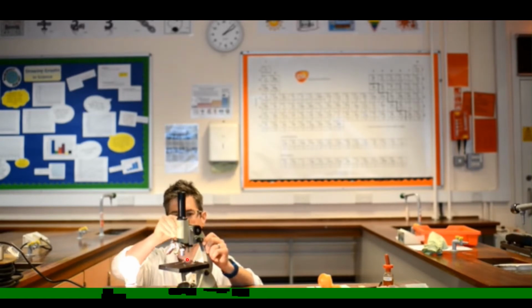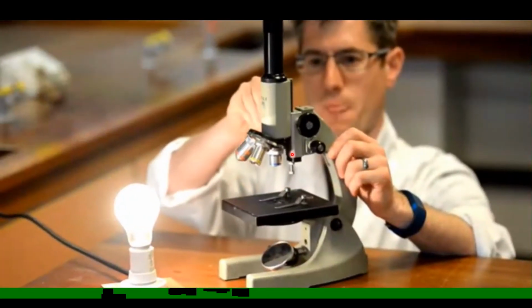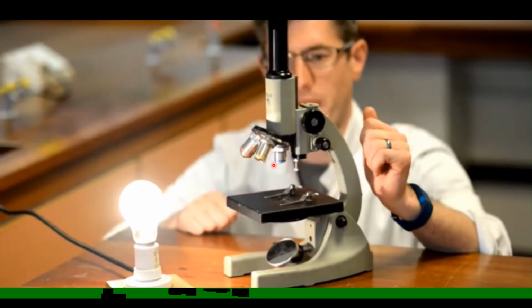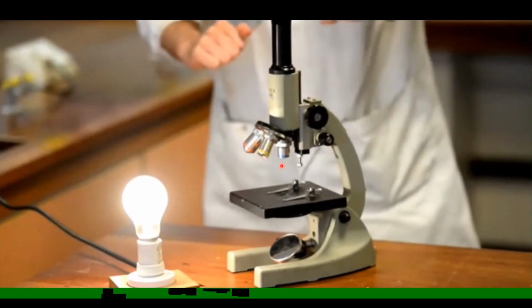And first you have to use the low power of the objective lenses in observing a specimen.